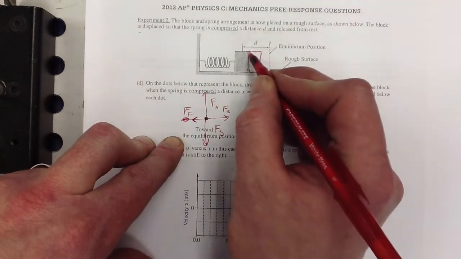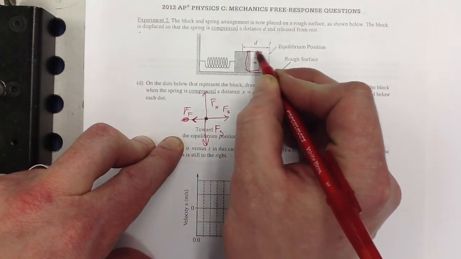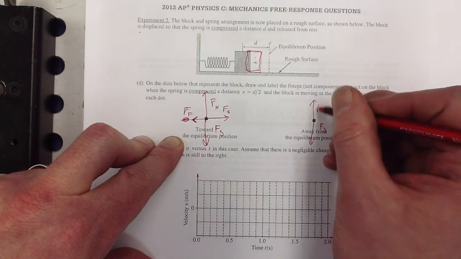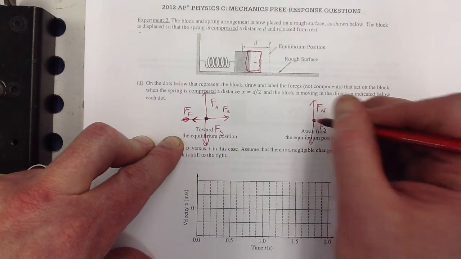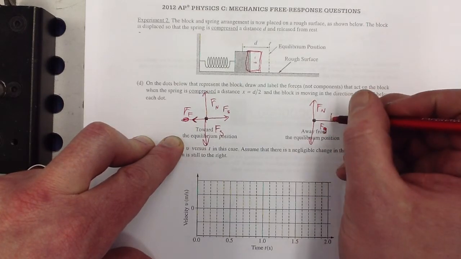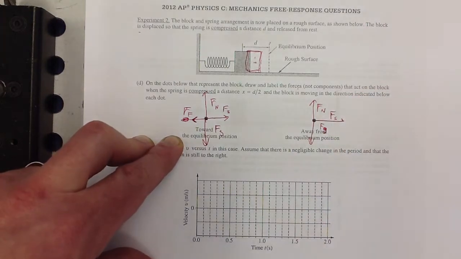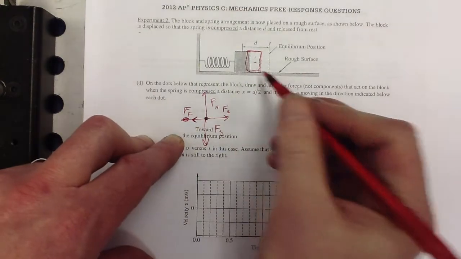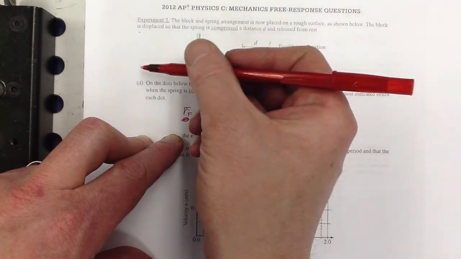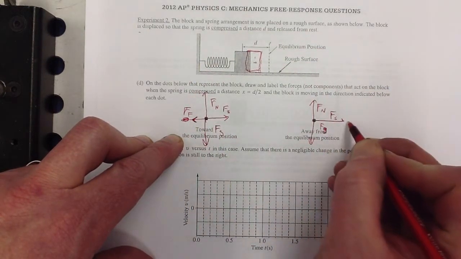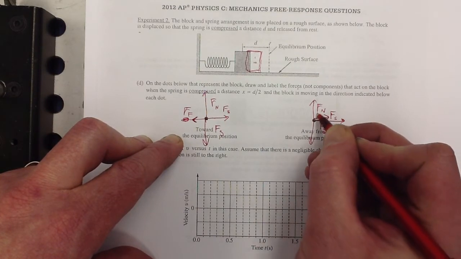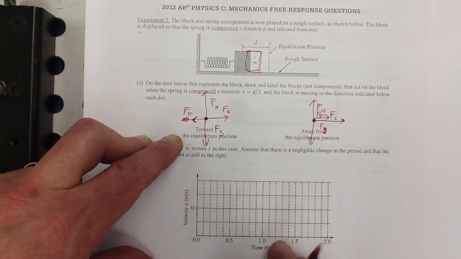And now, when it's here, the gravity, normal force, and the spring force are all the same. But now, when it's moving away from the equilibrium position, so it's moving that way, that means friction will also be this way.